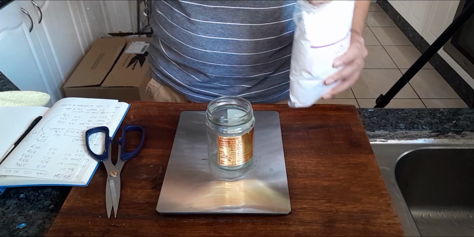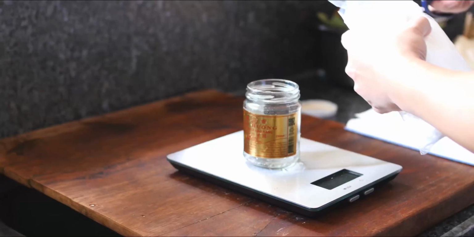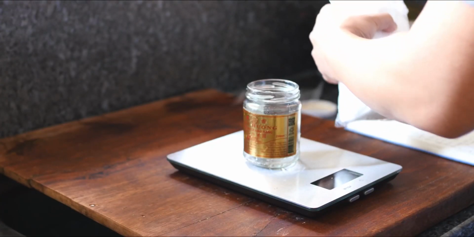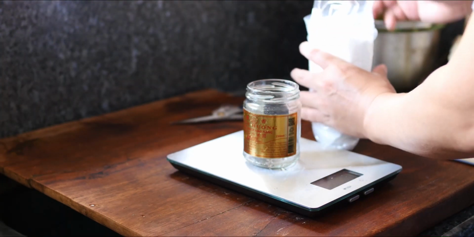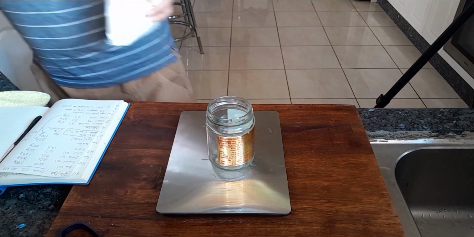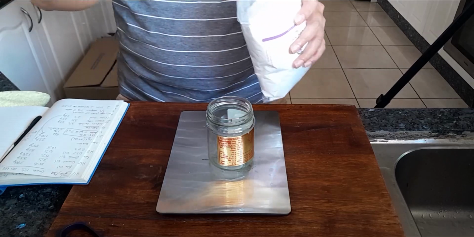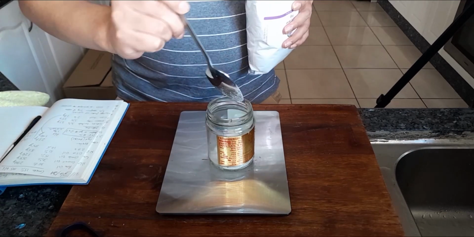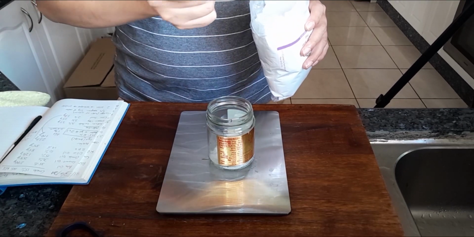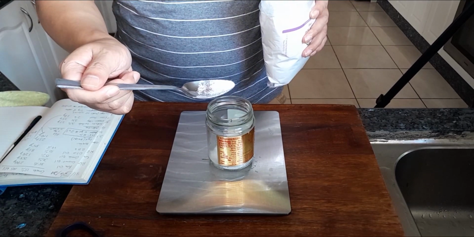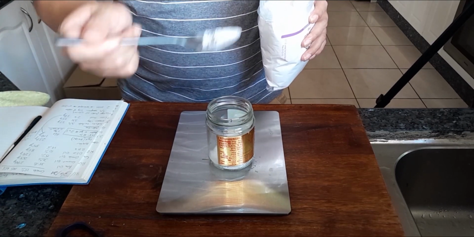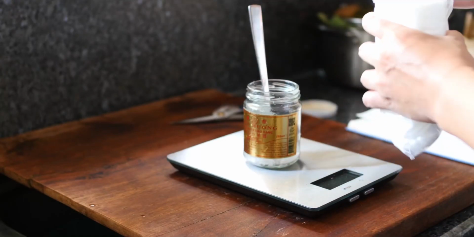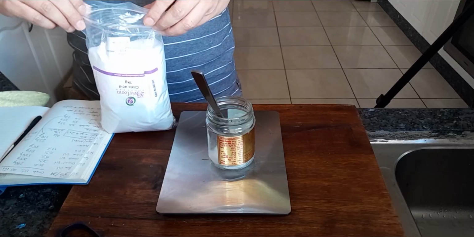Now, to make this, we need 17 grams for our recipe. 5 grams, 15, 16, 17. Okay. Now we're going to mix in distilled water.